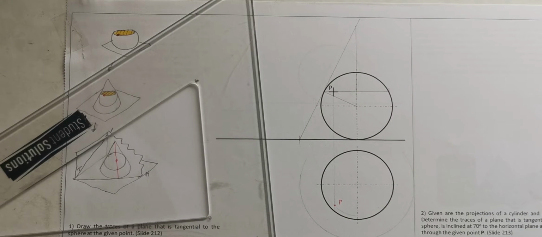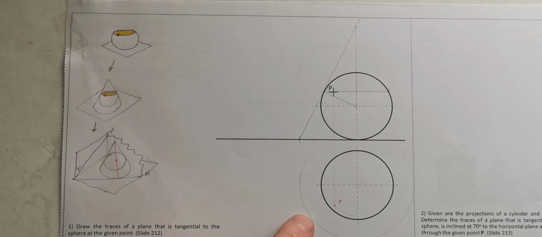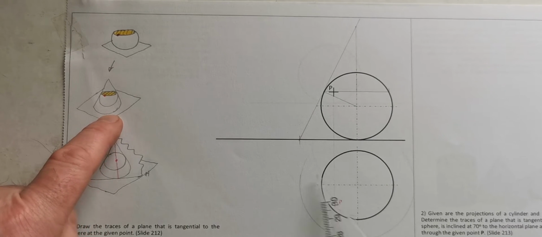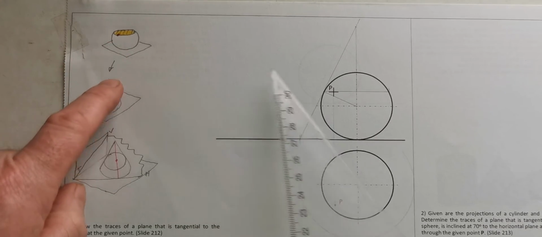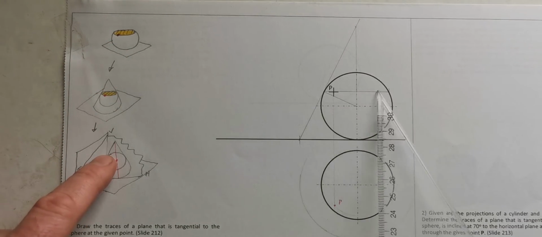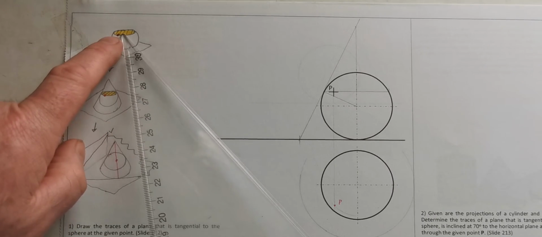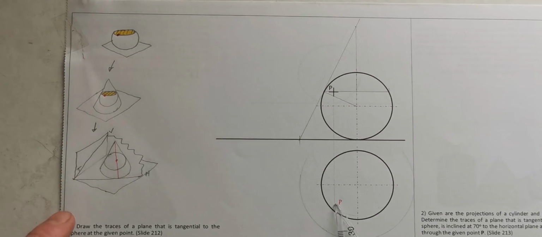Okay. So this circle here, that circle there represents the base of this cone. It's touching the sphere at the height we chopped it off at here all the way around. So that is not a point, that's not a line, that's actually the edge view of a circle of contact all the ways along here.